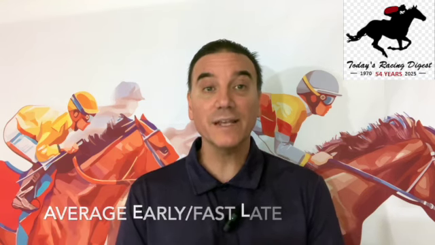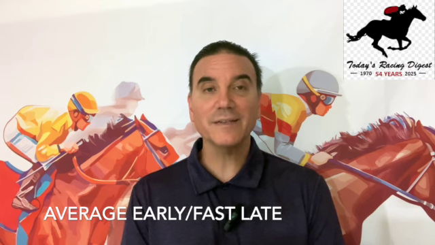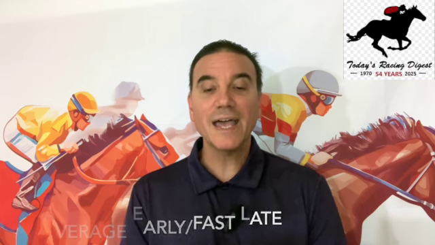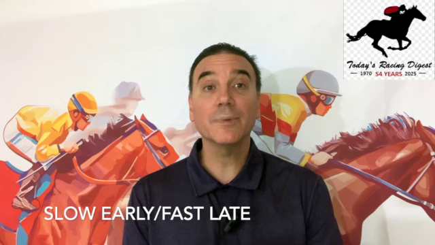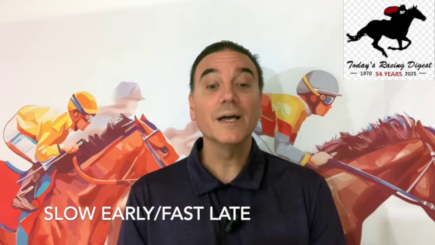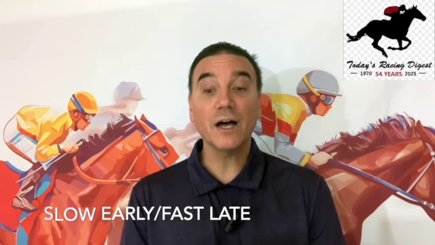The second most common race shape, average early and fast late. So when you see an average pace and then a fast finish, edge to front runners and pressers under those circumstances. Finally, slow early and fast late, usually advantageous for forwardly placed runners, but as a general rule, downgrade front runners winning under those circumstances and upgrade late runners closing into tepid fractions.